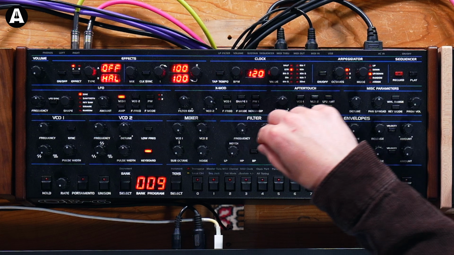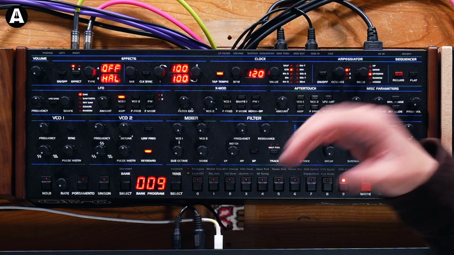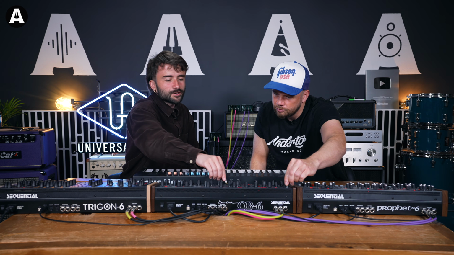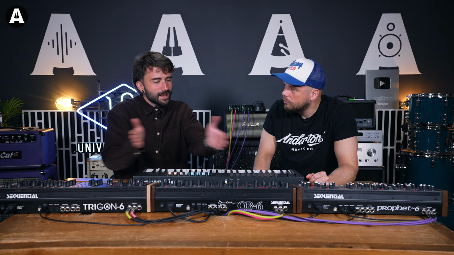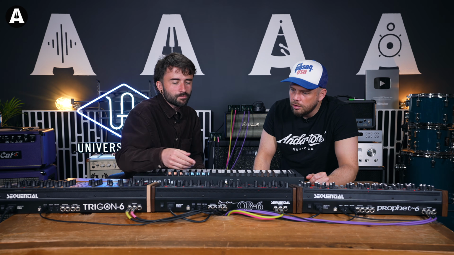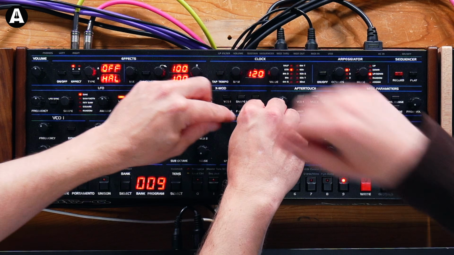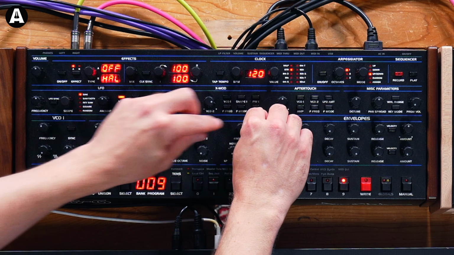Now it's a variable state filter on the OB-6. It could be a low pass, it could be a high pass, it could be a notch or a band pass. But for the sake of A/B tests or an ABC test, we'll keep it on a low pass. Let's do similar things. Have you got the volume up on that one? Yeah, sweet. Same chords, let's go.